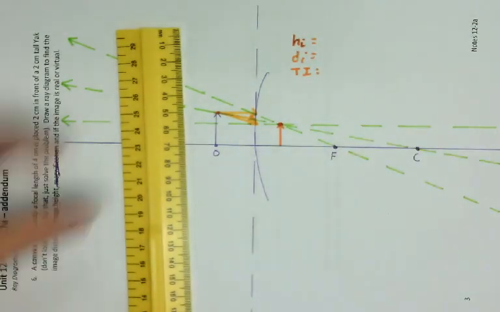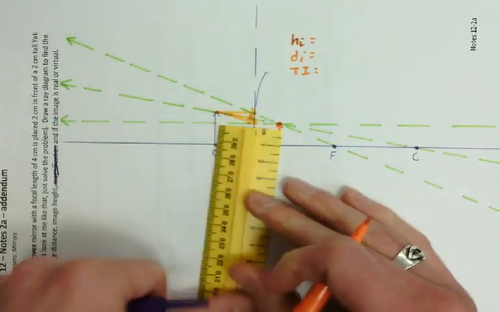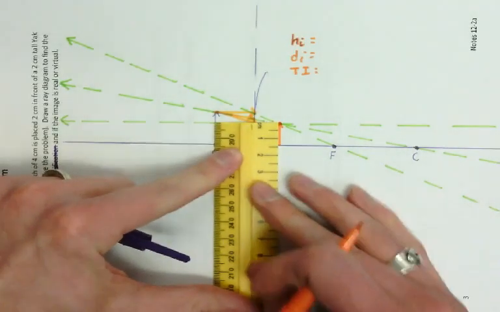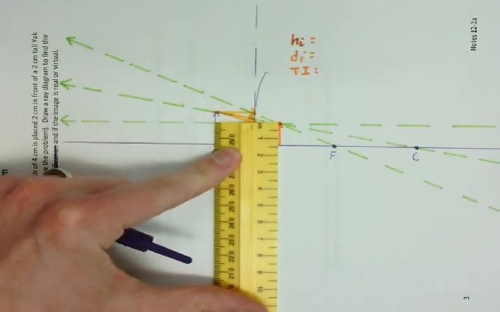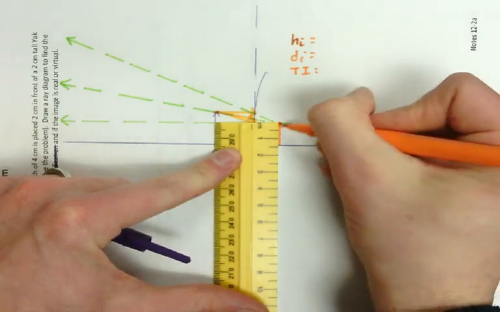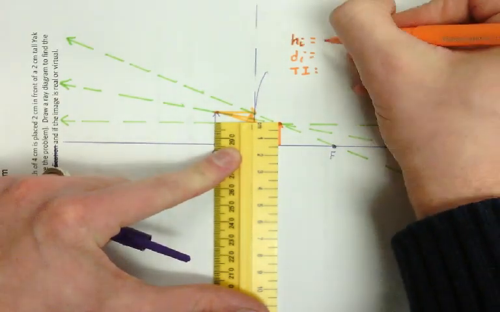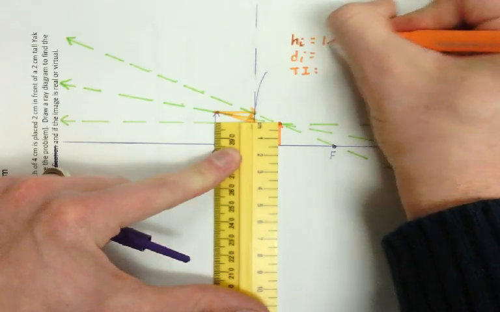So the height of the image is very straightforward. You just put your ruler up there, and measure it to the nearest quarter or so centimeter. So mine's 1.5. That's my height, 1.5.